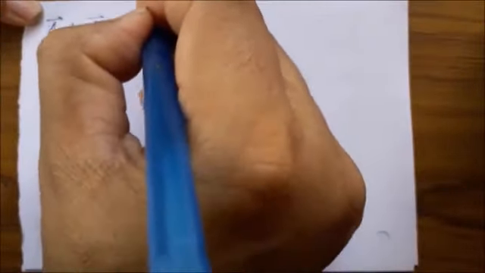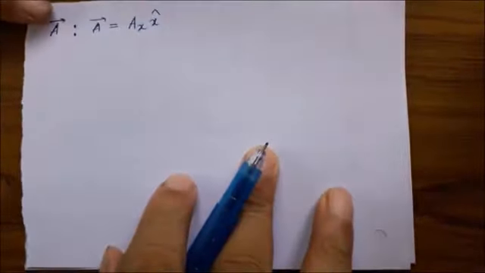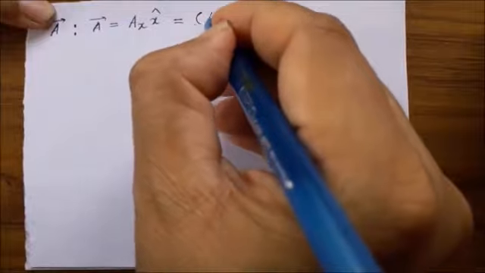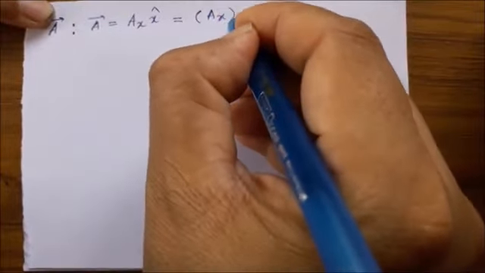We can represent a vector A in 1D by writing Ax into x hat, or in other words, we can simply write vector A in this manner.